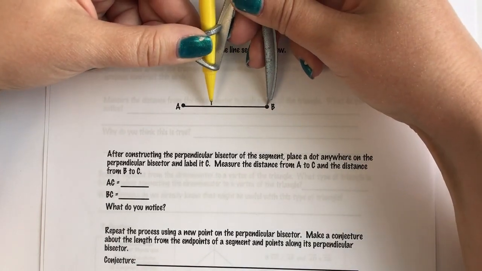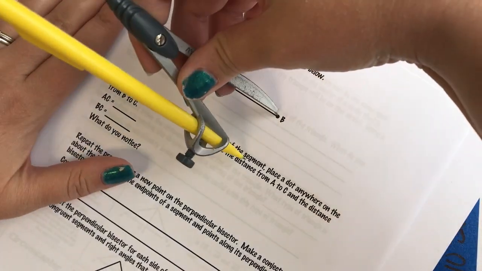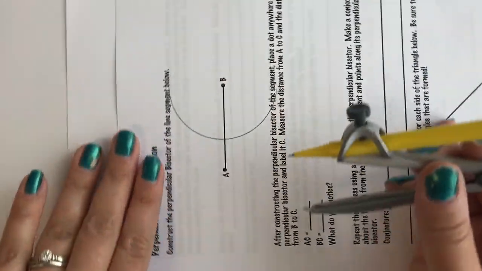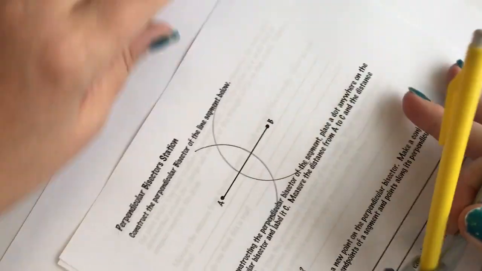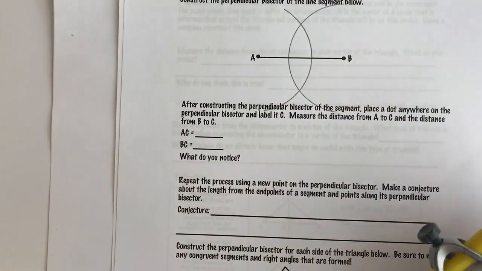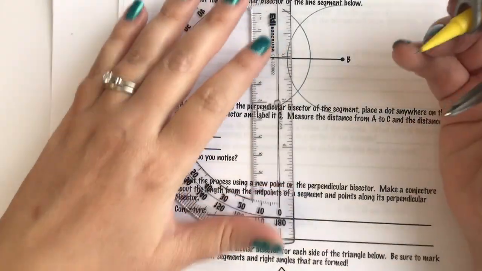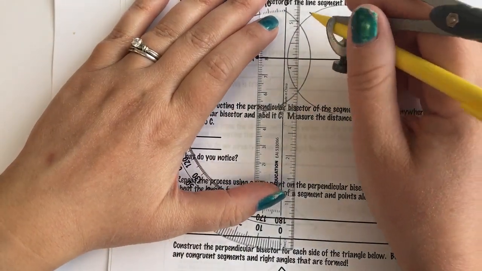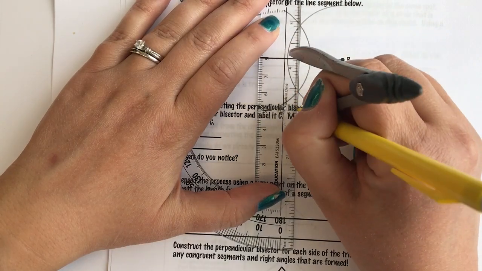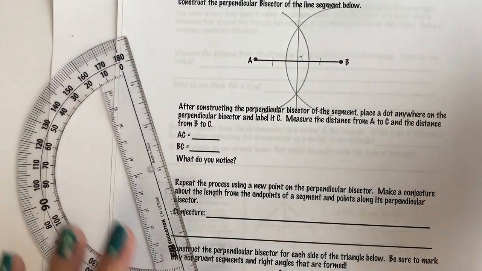Remember, to do this, you open the compass more than halfway, less than the whole way, and from one point you swing around. You go to the other point with the same opening, swing around. Your goal is to get the compass arcs to cross above and below the line. You're going to connect the intersections of the arcs together to create your perpendicular bisector of the segment.